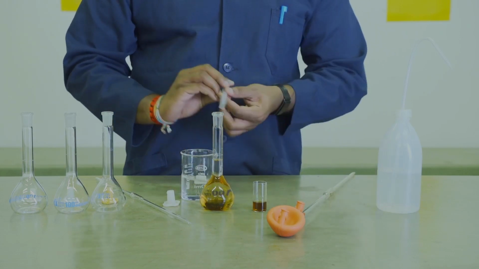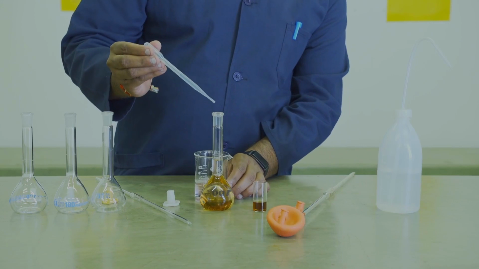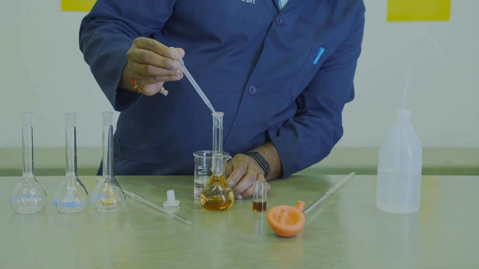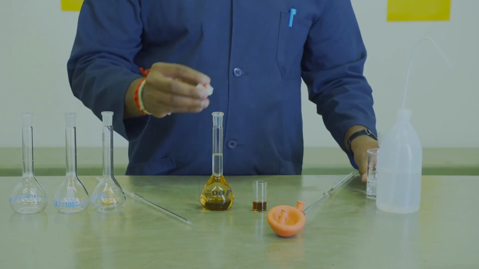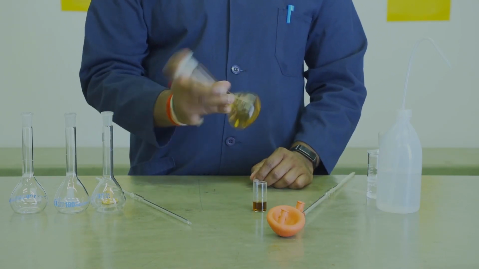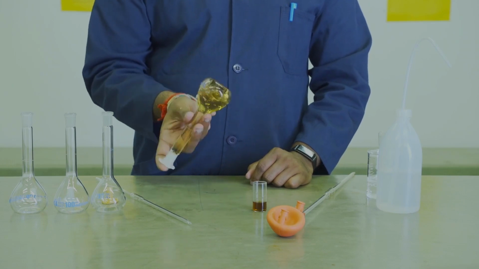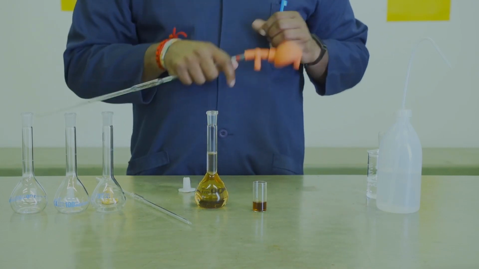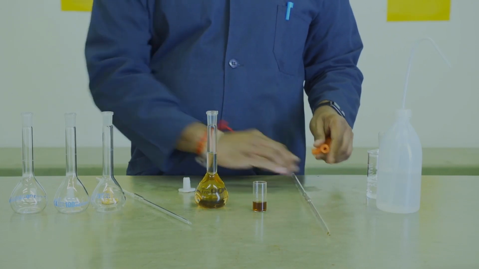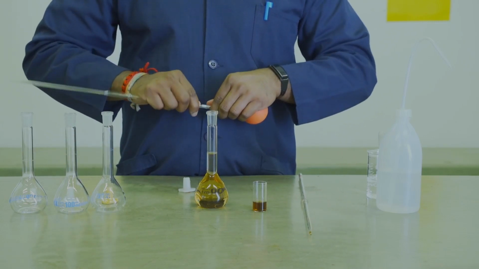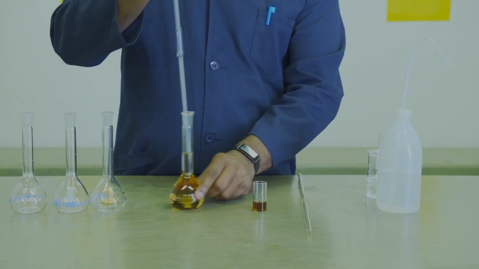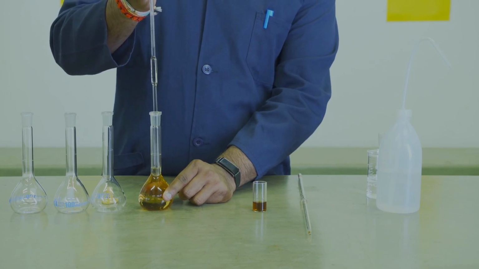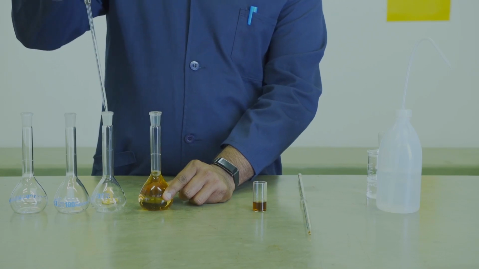Do not overshoot the mark. Once you get close enough to the mark, you will use a dropper to make it to the mark. Ensure that the meniscus sits on the mark. Thereafter, you will invert your solution 10 times and into 3 clean 100 ml volumetric flasks, you will add in 5 ml of your Coke solution. Once the solution is added to your 3 volumetric flasks, do not make it up to the mark.